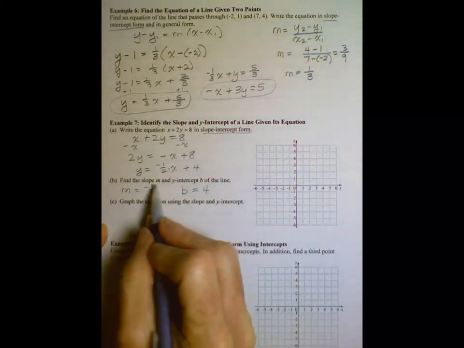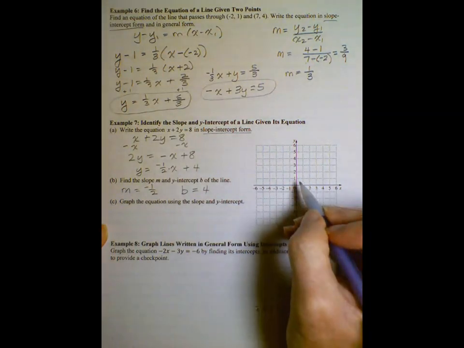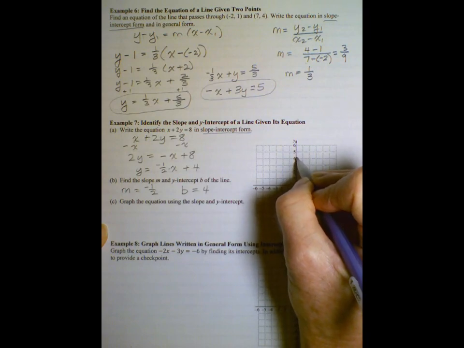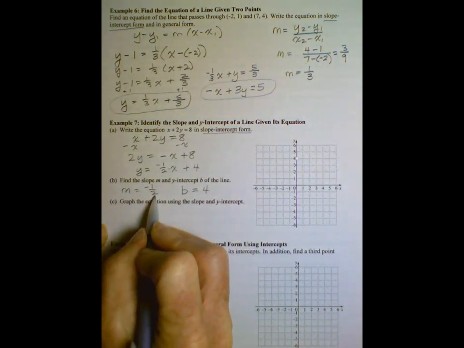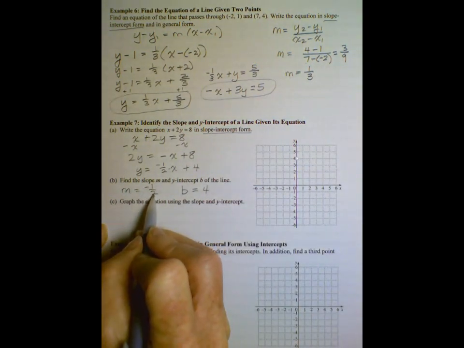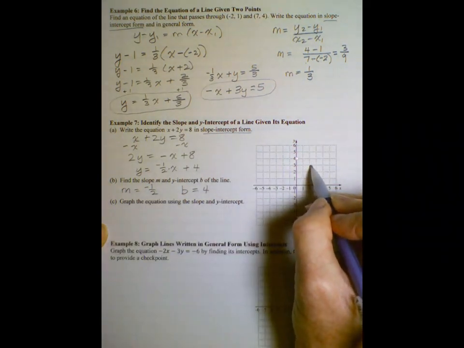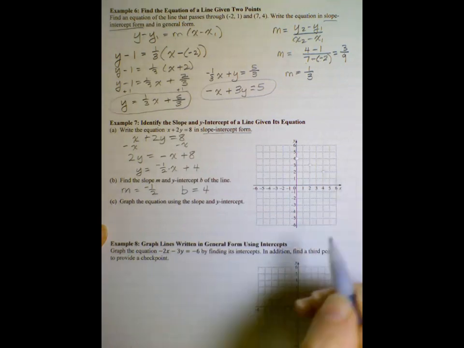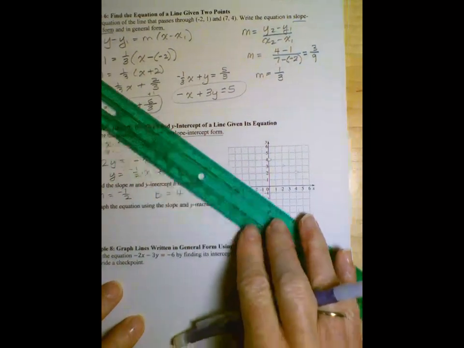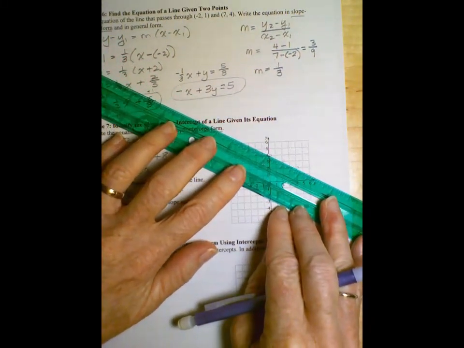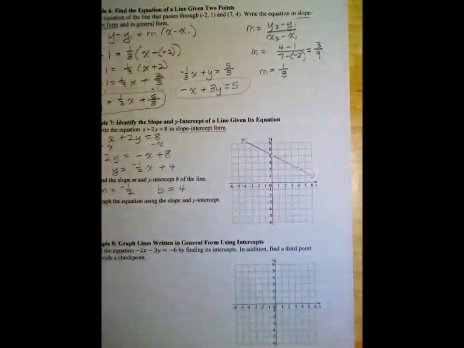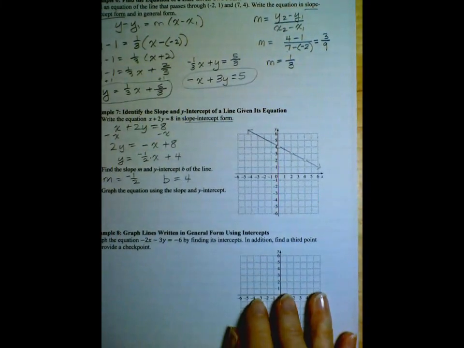Now graph using this information. Go to my y-intercept, that's my starting point, crossing the y-axis at 4. And I have a slope of negative 1 over 2. That means down 1, to the right 2. I can do it again, down 1, to the right 2. Notice we have a negative slope, and the line is going downward, left to right. There we go.